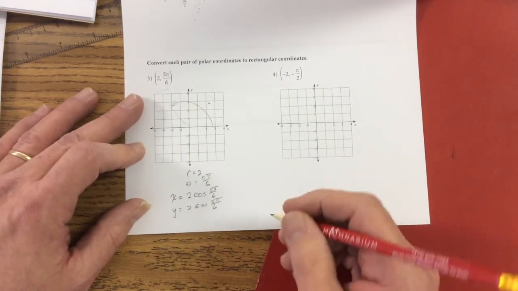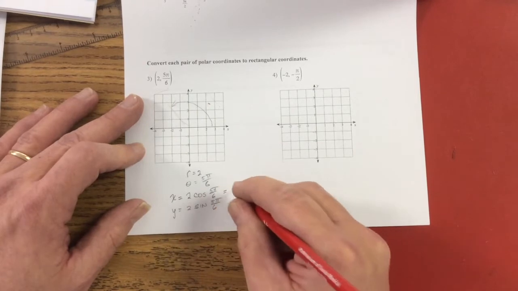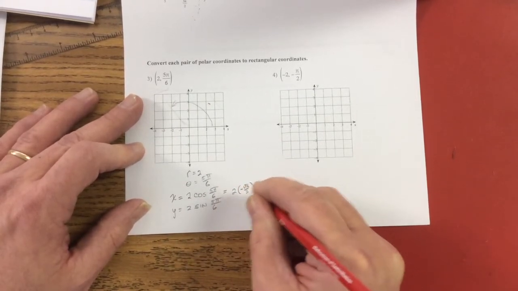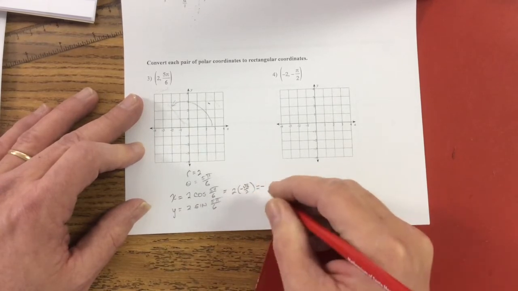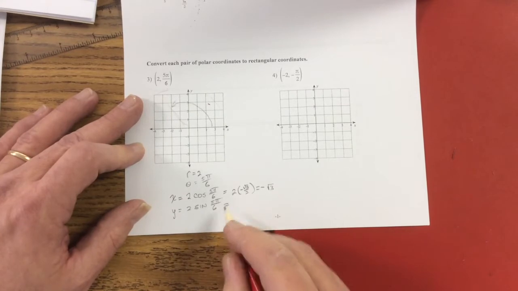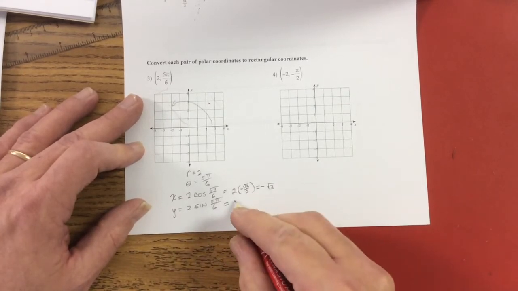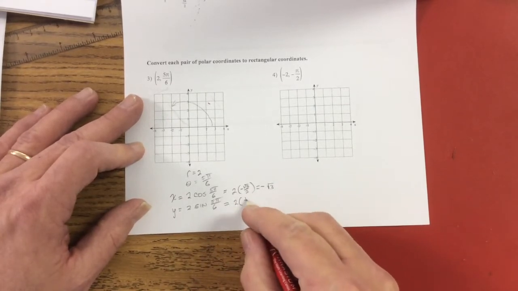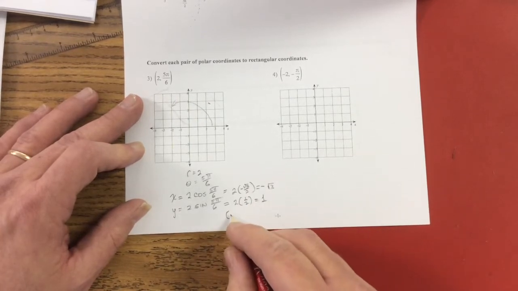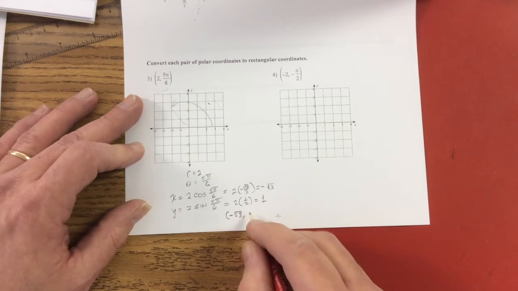Positive or negative? Okay. So this is 2 times negative square root of 3 over 2, which makes this negative square root of 3, right? And what's the sine? Positive 1/2 is 2 times positive 1/2. That equals 1. And so the coordinates of this point are negative square root of 3, comma 1.